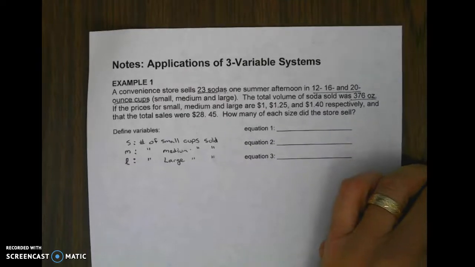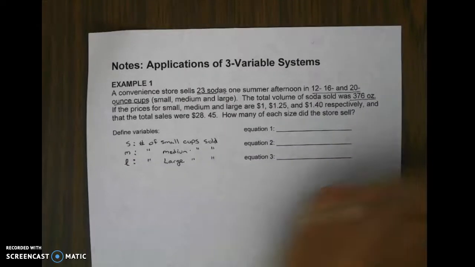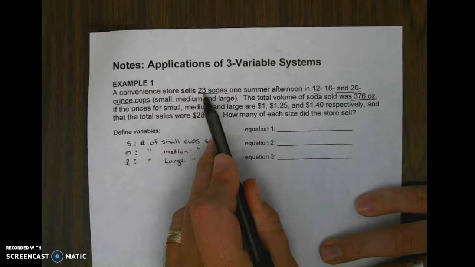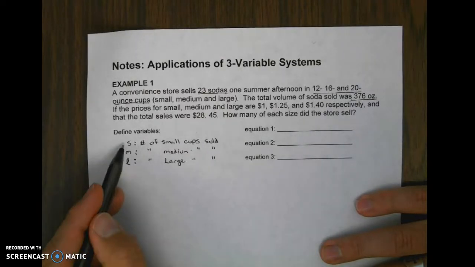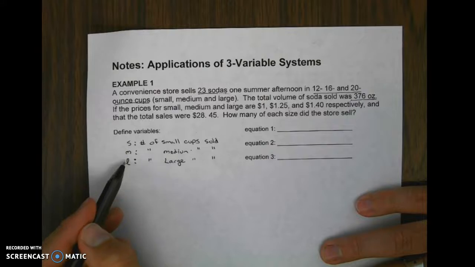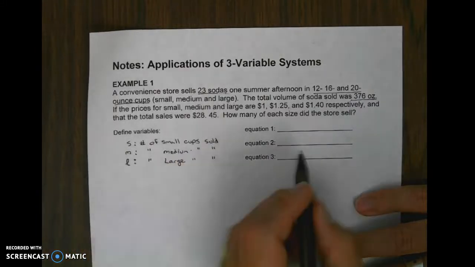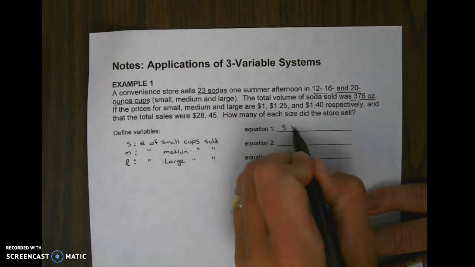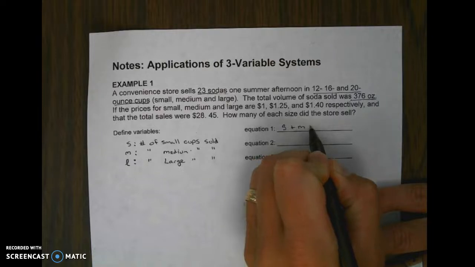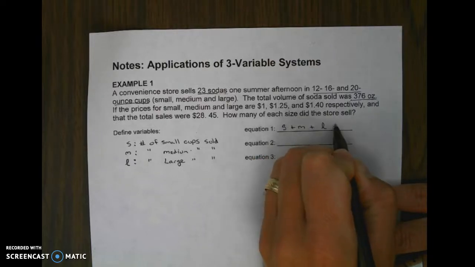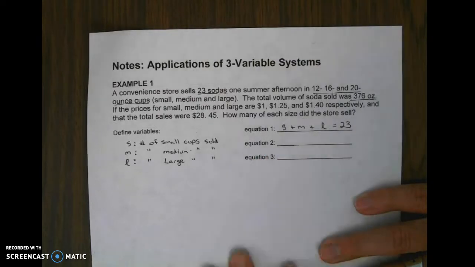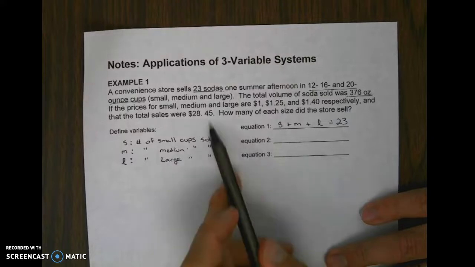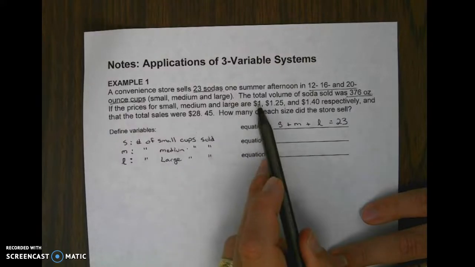So first of all, let's look at the different totals. It says that the convenience store sells 23. So obviously S plus M plus L equals 23. Now the price of a small is $1.